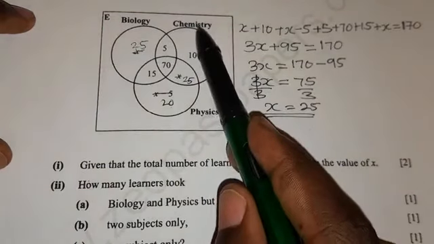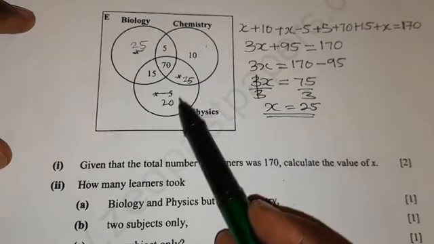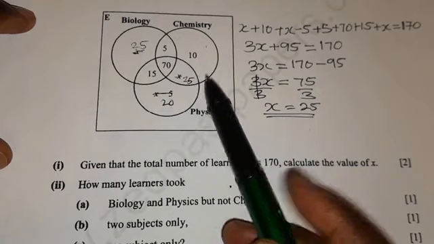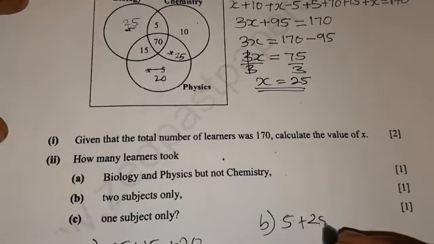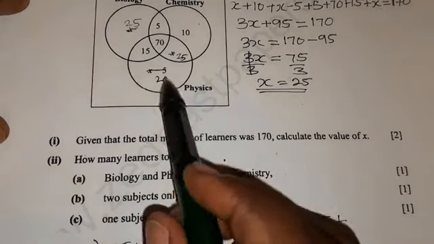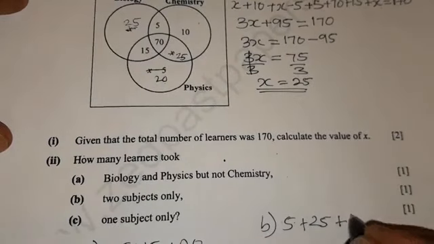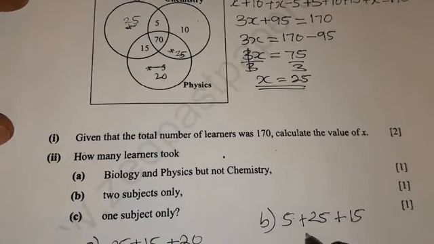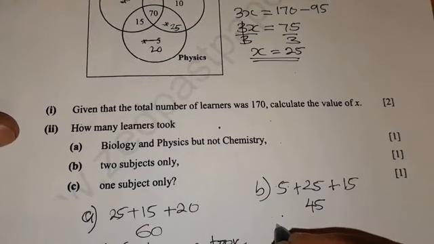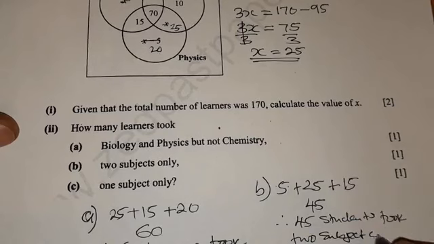Again, when you look at chemistry and physics, this is the intersection of chemistry and physics. So meaning you're going to also add a 25. Then plus, when you look at biology and physics, the intersection is 15. So you're going to add the 15. So when you add this, you're going to have 45. So you conclude and say, therefore, 45 students took 2 subjects only.